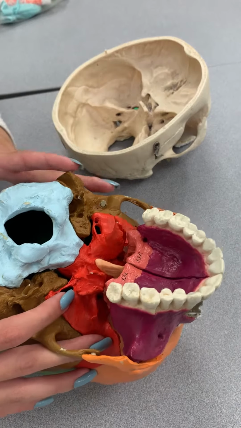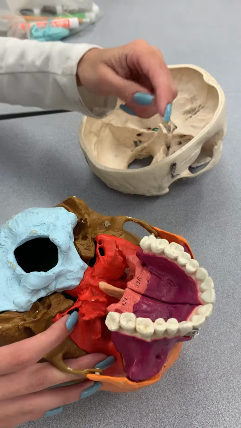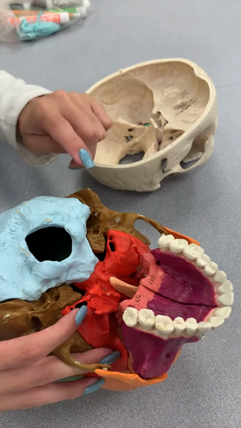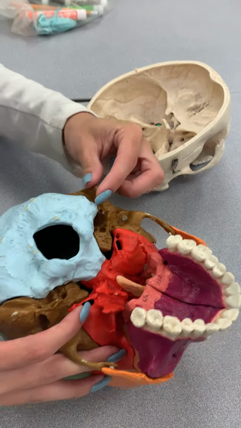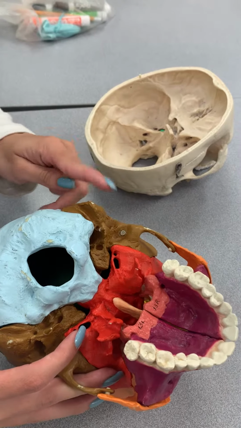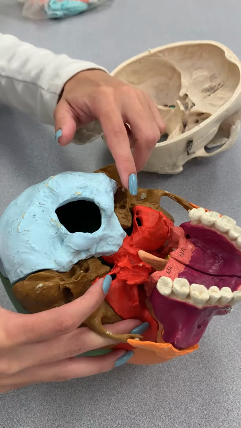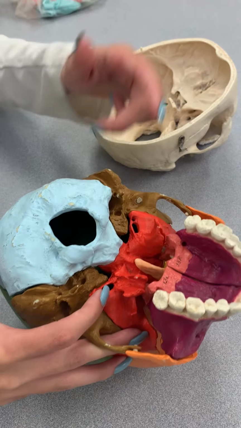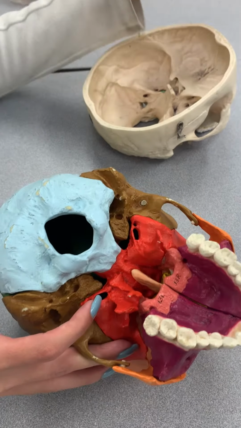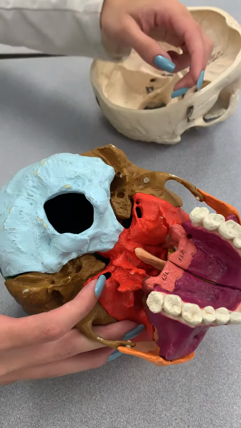Then here we're going to have some structures that you have to be mindful of. This is the mastoid process of the temporal bone. Again, a process is an extension of a bone away from the surface. Then you have this styloid process. The styloid process looks like a stylus pen, it's kind of thin and long. So that's the styloid process right here.